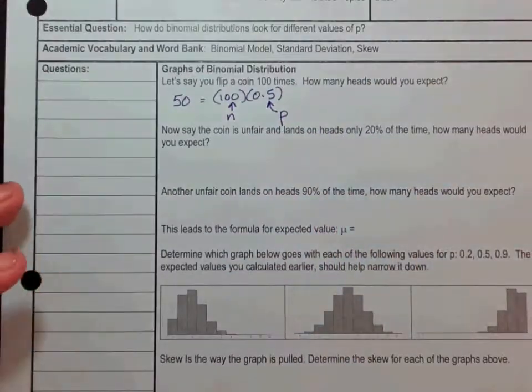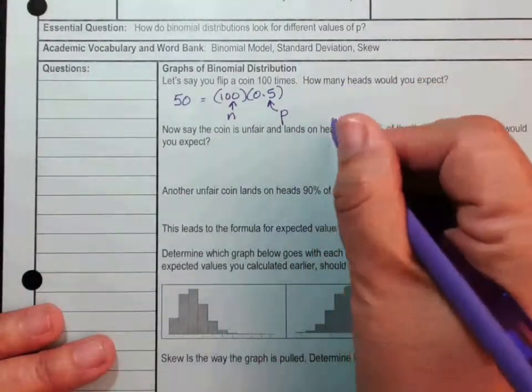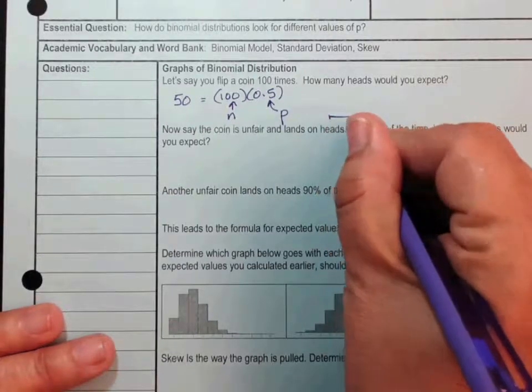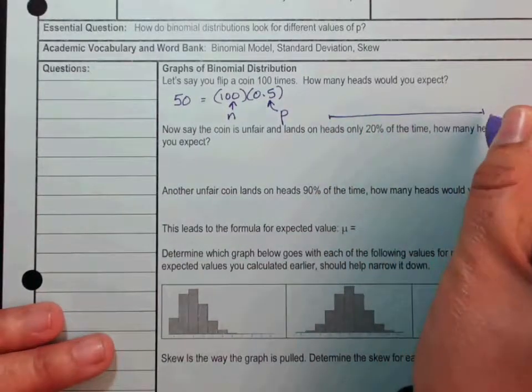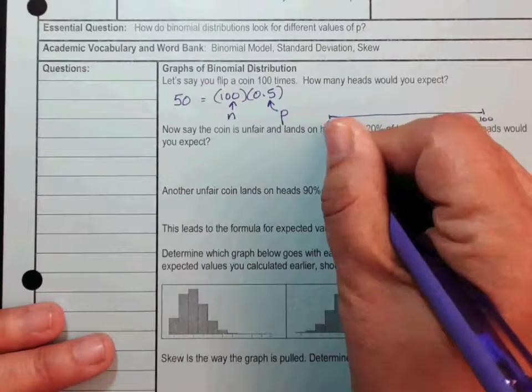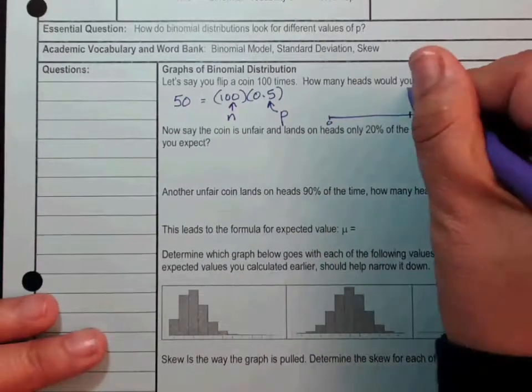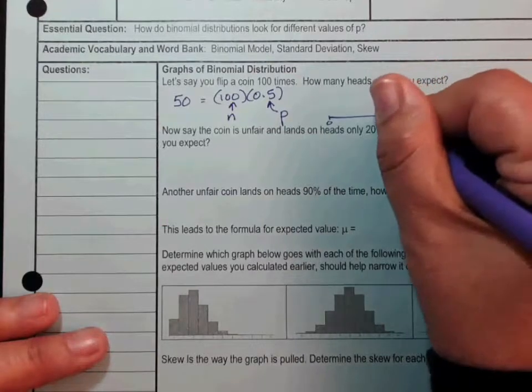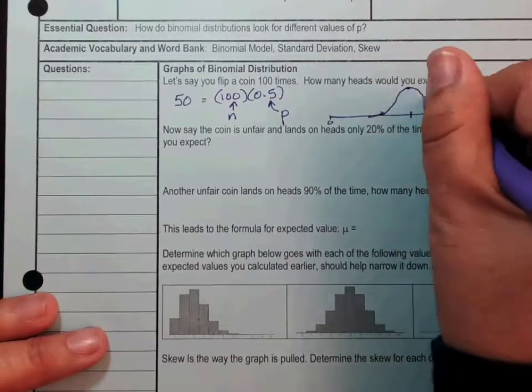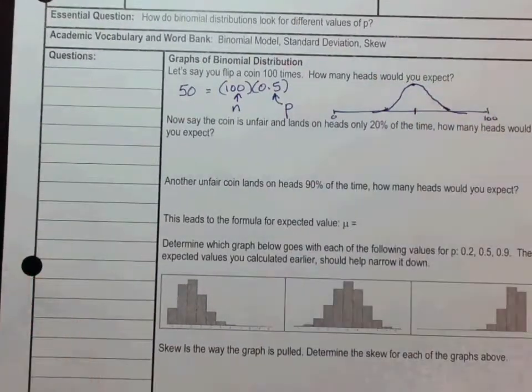Now, if I was trying to graph this, how would I do that? I could have 0 heads out of 100 flips all the way up to 100 heads out of 100 flips, right? But most of the time I expect to be around 50. So the peak of my distribution will be right there and kind of around that.